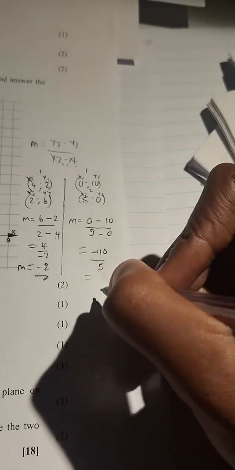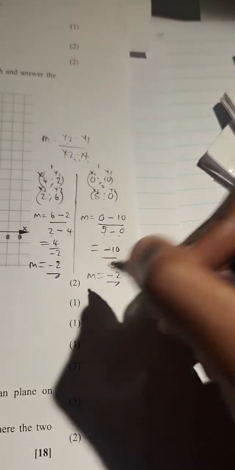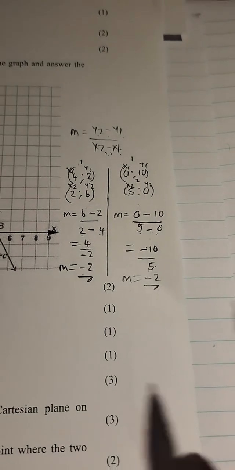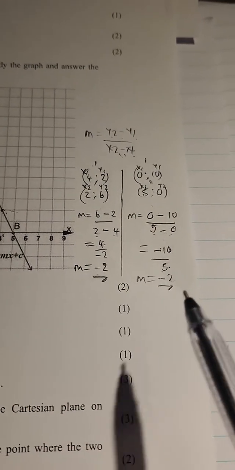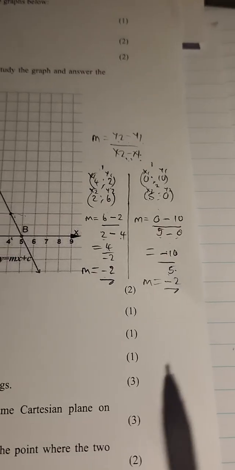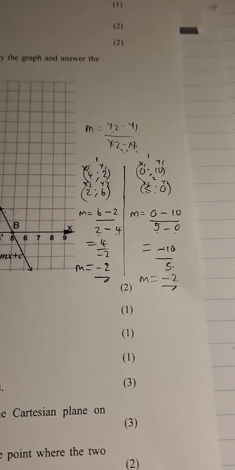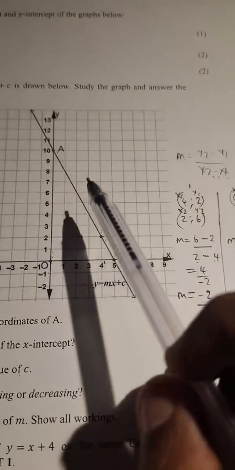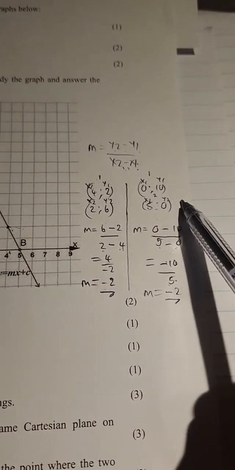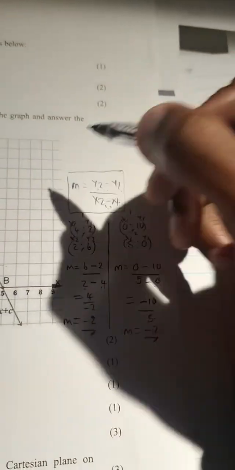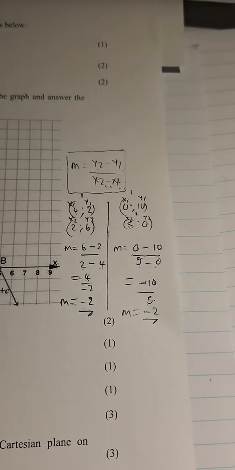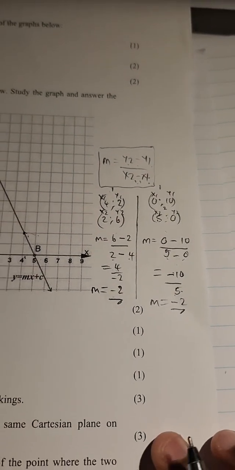What's negative divided by positive? It's negative. What's 10 divided by 5? It's 2. So our gradient there is negative 2. So you can see, it doesn't matter which points I use, as long as the points lie on the line, I can use those points and calculate my gradient using the formula for gradient. Okay, so I hope you understand. Please, guys. That's how you calculate gradient.